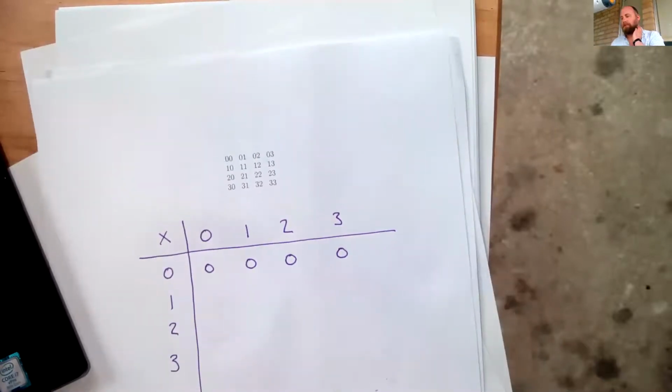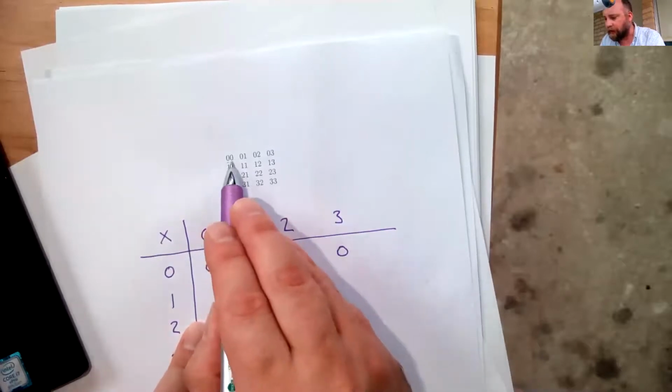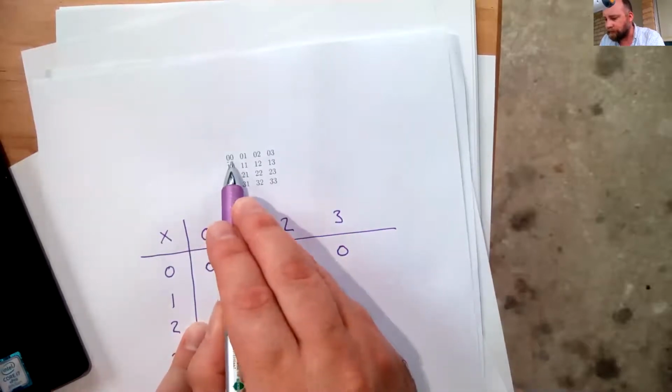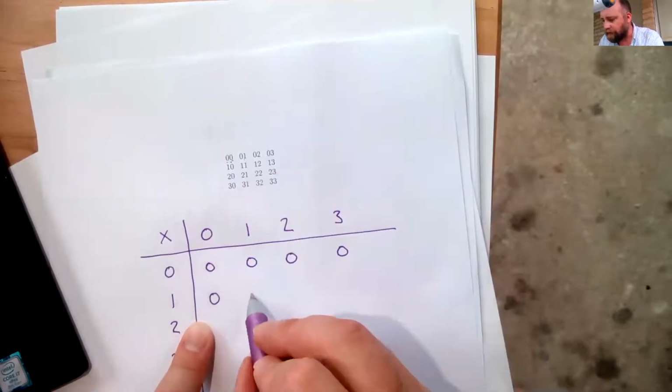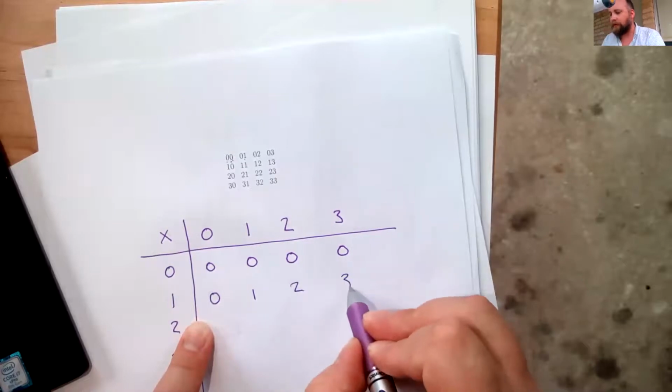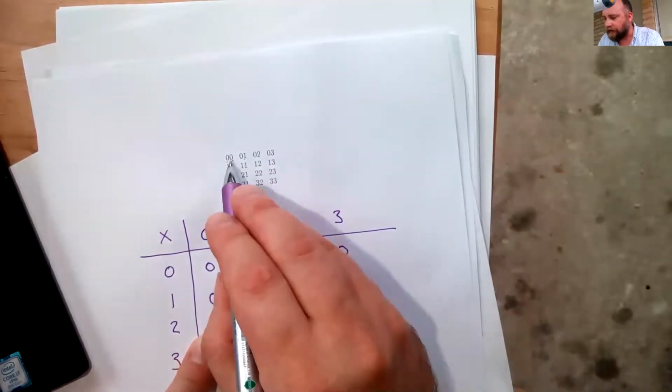What are all the multiples of 1? Well, there's the 0 multiple of 1. And then 1, 2, 3. What are all the multiples of 2? Well, there's the 0 multiple of 2. And now let's skip count by 2s.